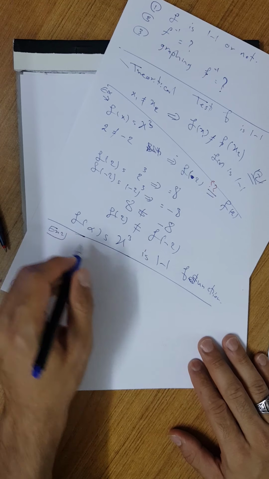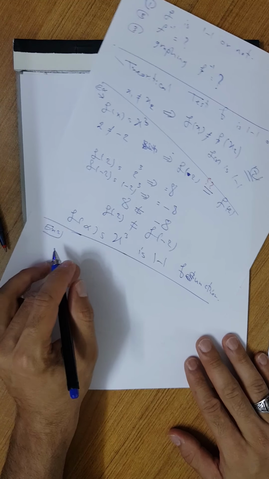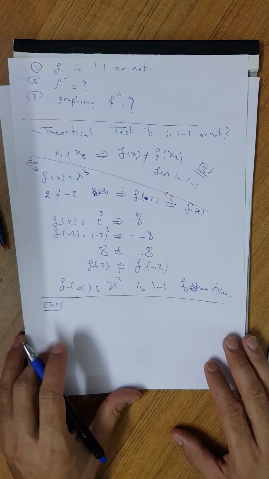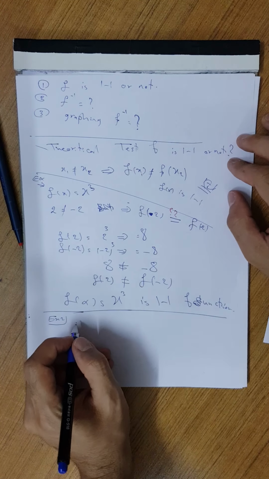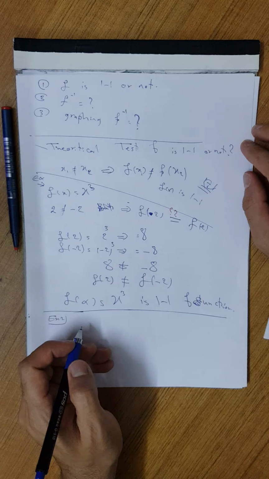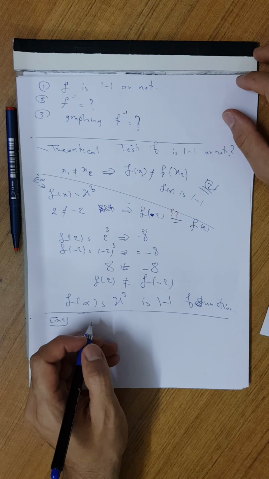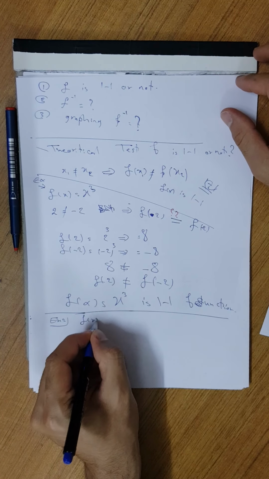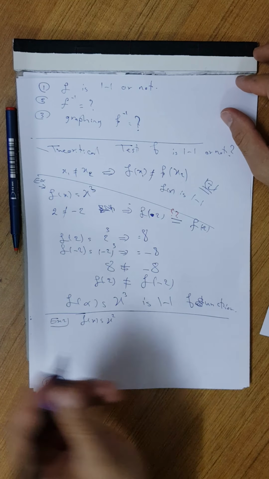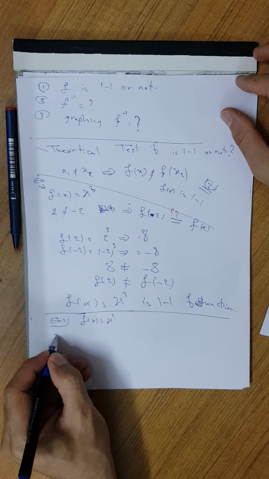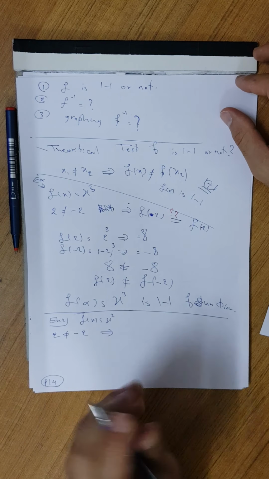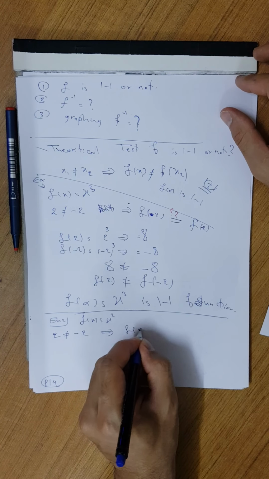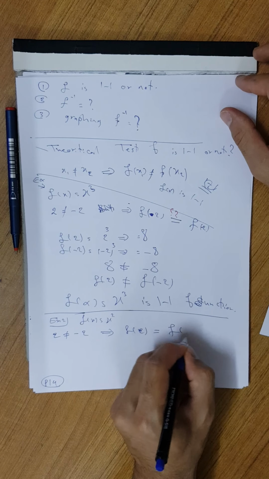For the other example, I will show you a function that is not one-to-one. So f of x is equal to, for example, x squared. 2 is not equal to minus 2, and I will check whether f of 2 is equal to f of minus 2 or not.